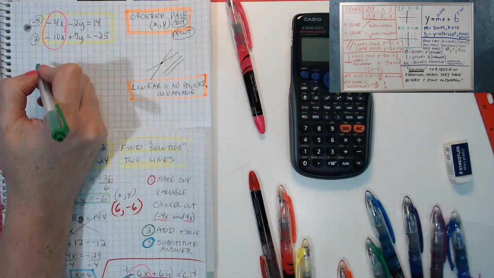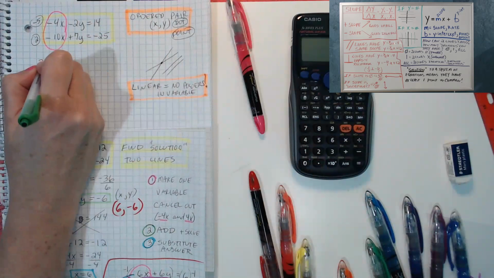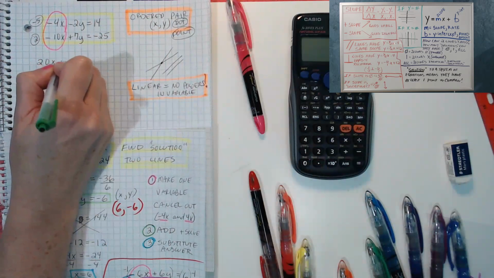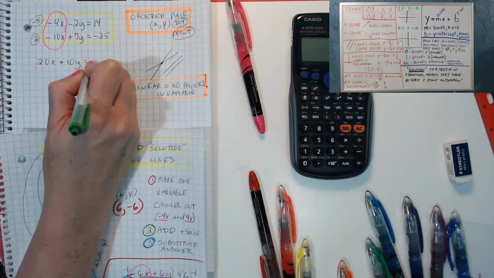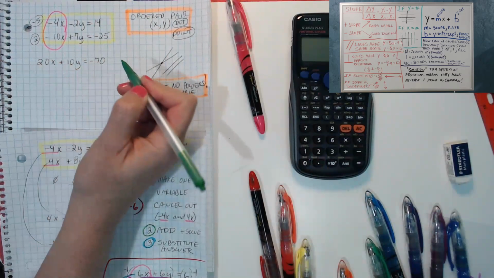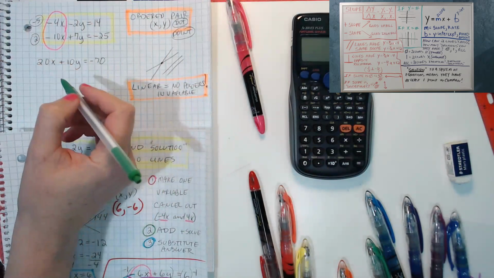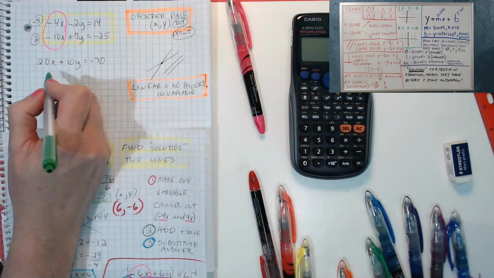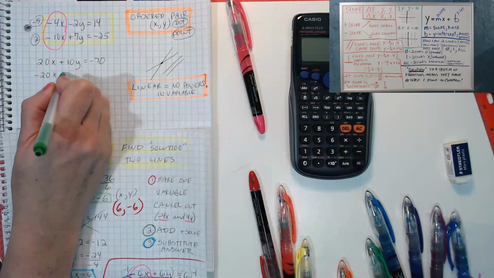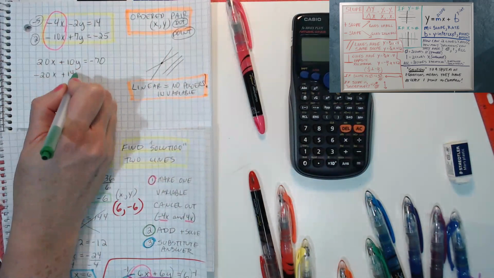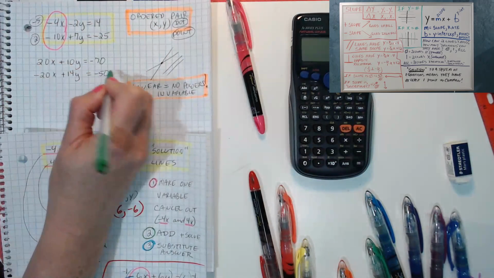Let's go ahead and write that. So what we have is 20x plus 10y equals -70. That's from using a calculator. And -20x plus 14y equals -50.